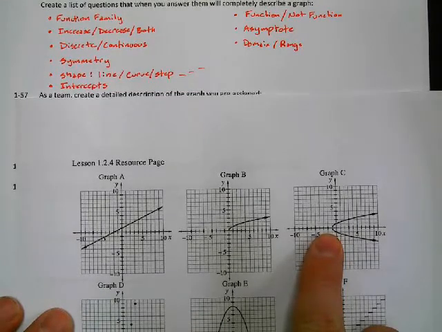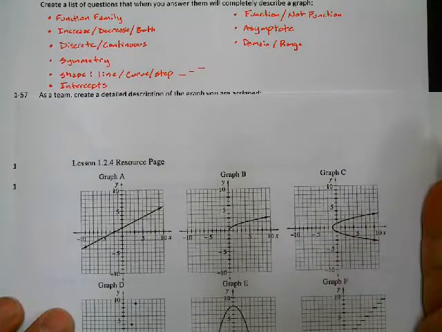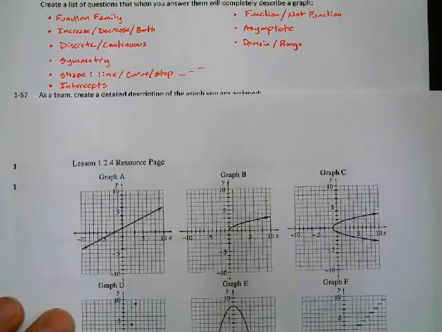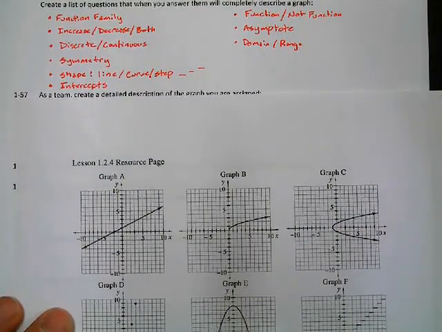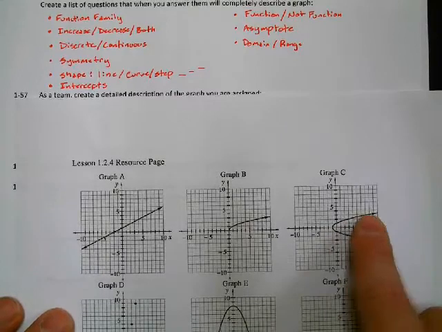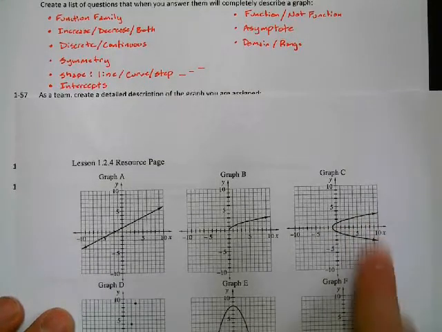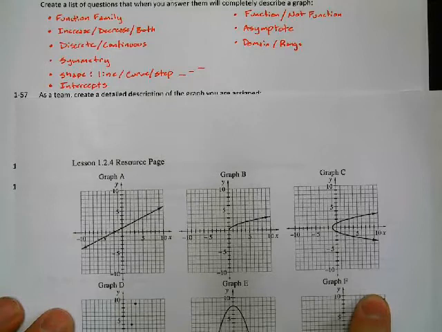No asymptotes. And the domain, I would say, is any number bigger than or equal to -1 because our graph doesn't come back here for our x values. So I would say from here is my domain. So I would say x is greater than or equal to -1. For my range, it's going to keep on going up this direction. It's going to keep on going down this direction. So my range would be all real numbers for this one.